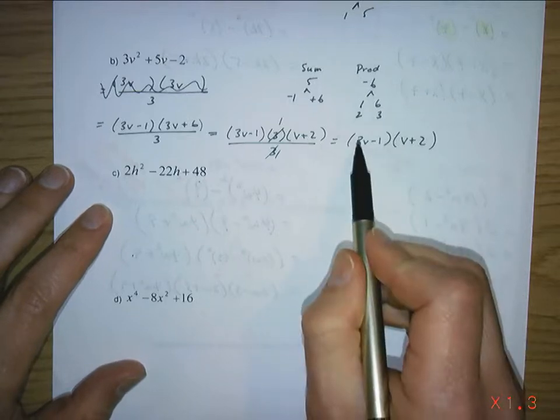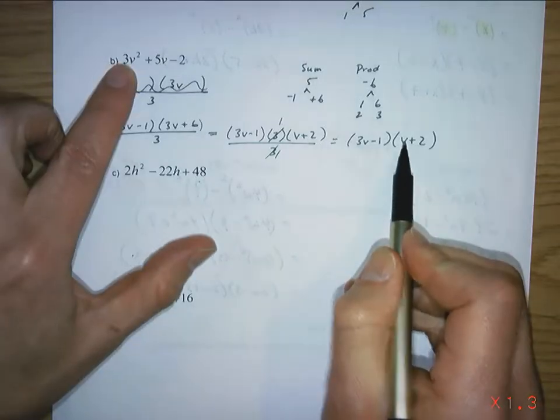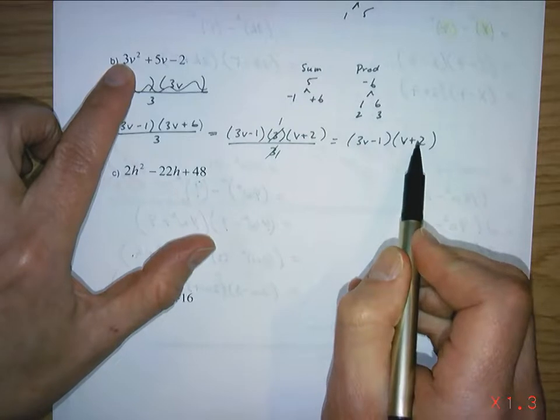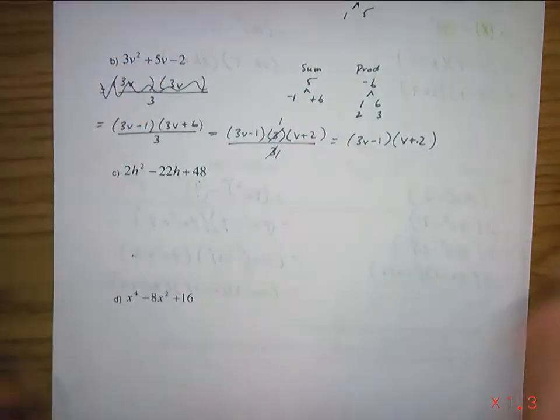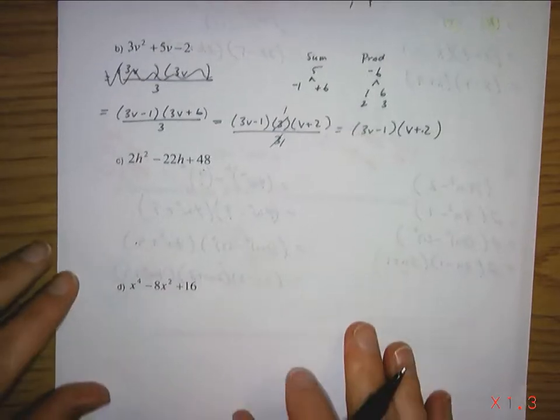Let's check it. 3v times v is 3v squared. 3v times 2 is 6v. Take away 1v is 5v. Minus 2. It works. Okay, next one.